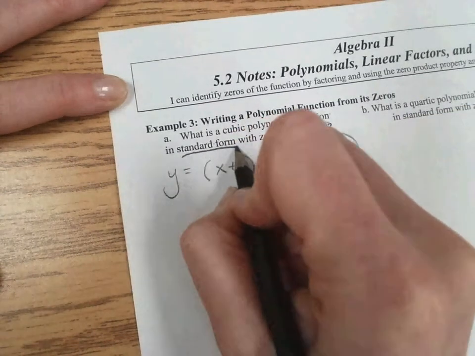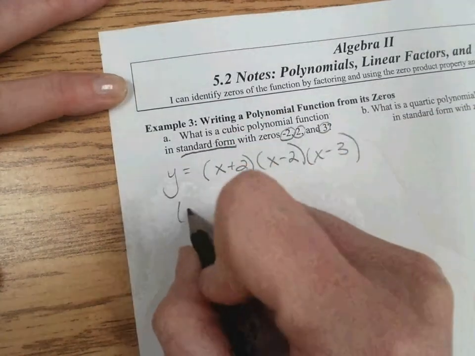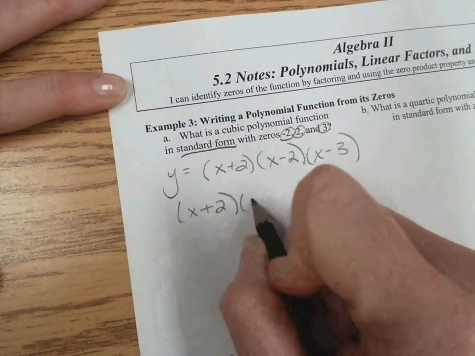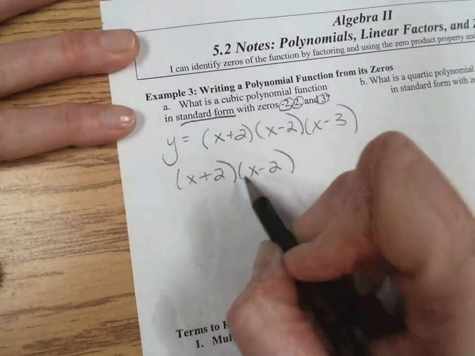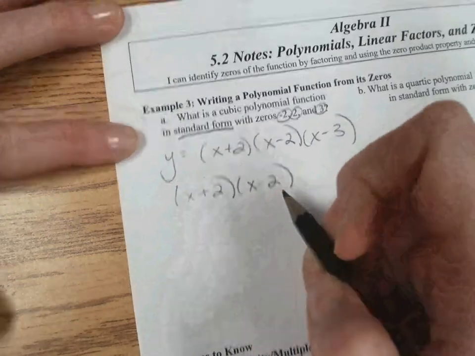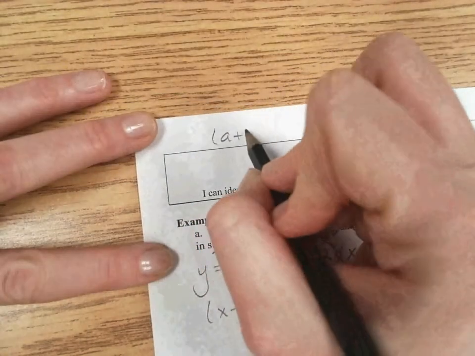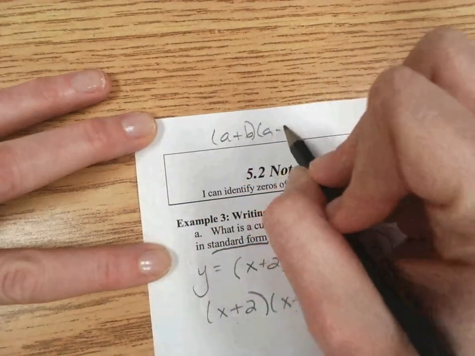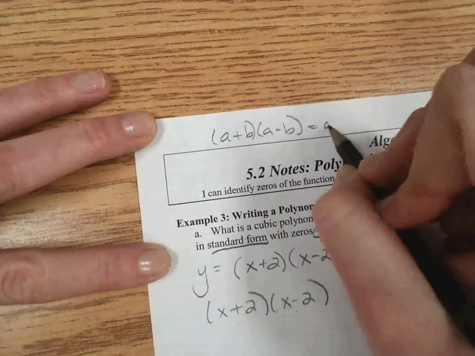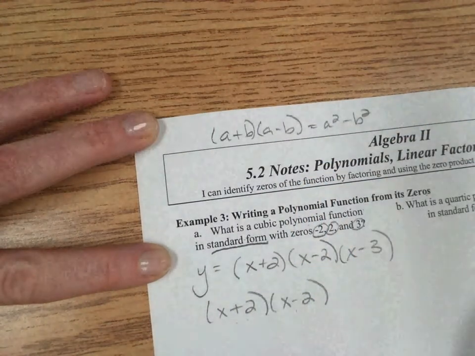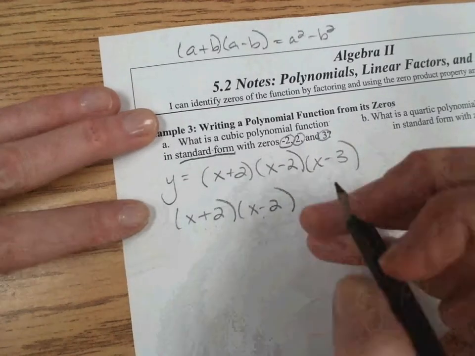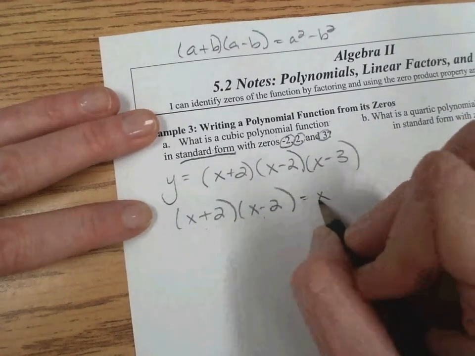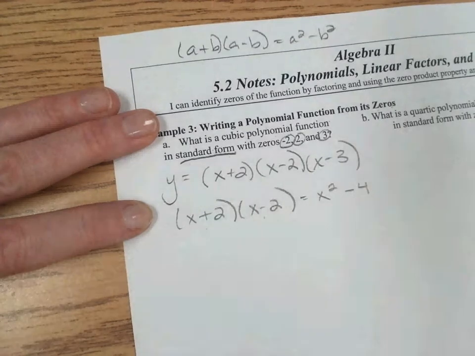To get in standard form, we then FOIL it out, so we're going to start with the x plus 2 and the x minus 2. You'll notice that that is in the form of a plus b, a minus b. So again, we talked about that on the front, a plus b, a minus b is equal to a squared minus b squared. Noticing that pattern, I could FOIL it out and I would end up with the same thing, but that's going to equal x squared minus 4.